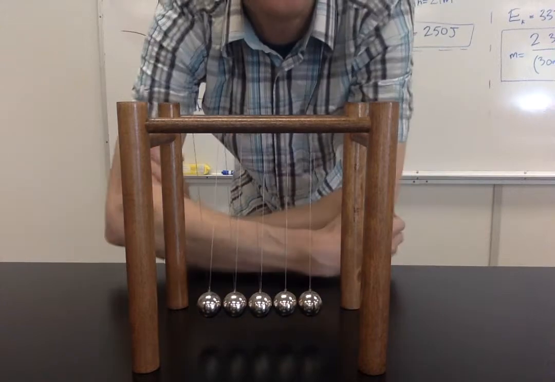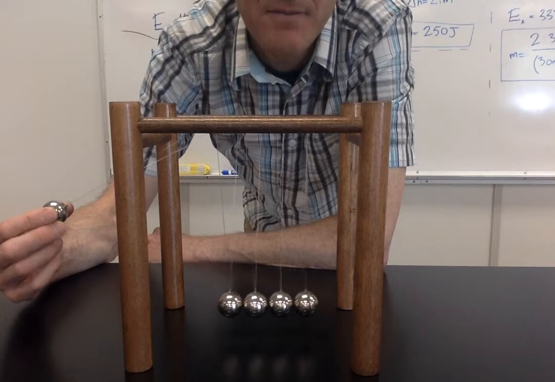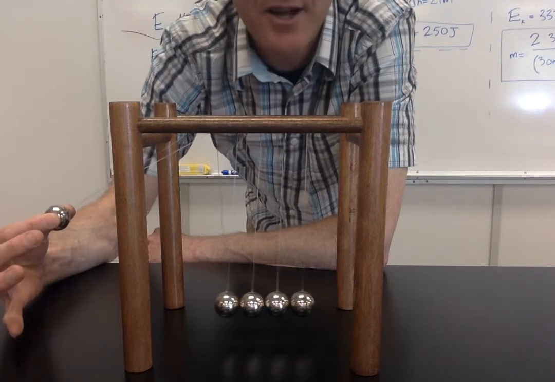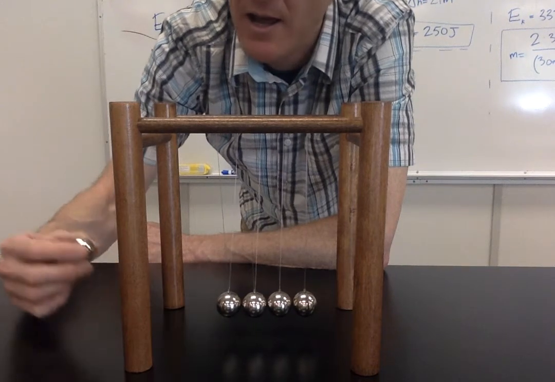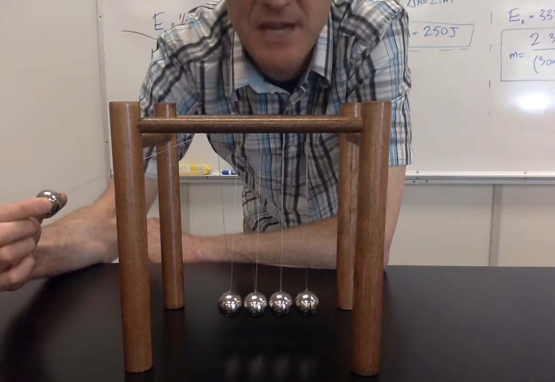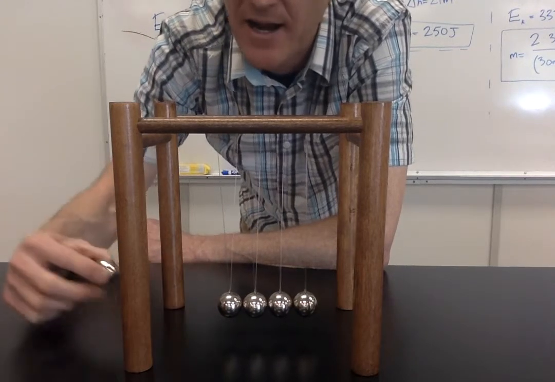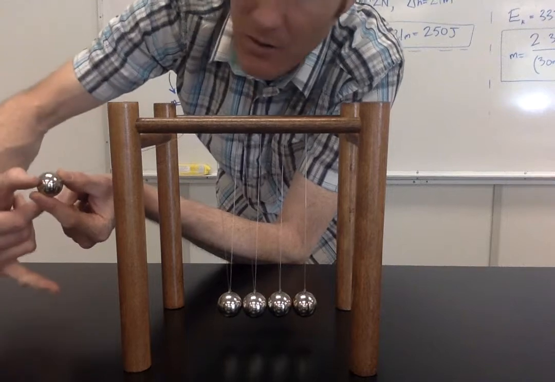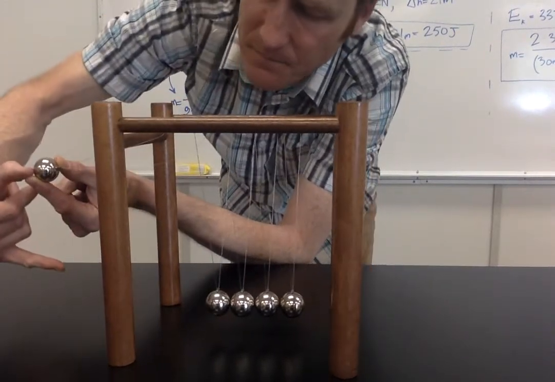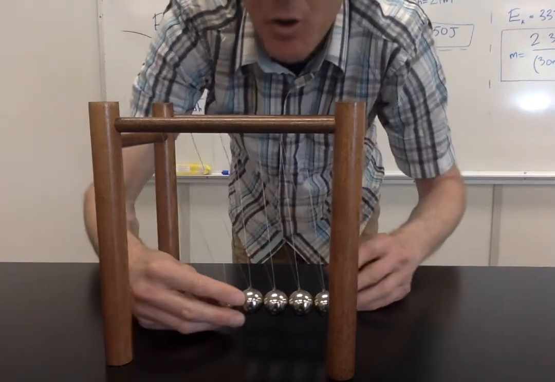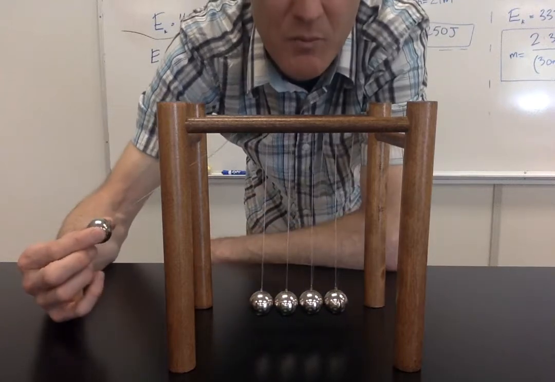Here we have an energy transformation. By pulling this steel ball backwards, I have given it gravitational potential energy, which would be measured by the difference in height between here, how high it is above the table here, versus how high above the table right here. That height difference, multiplied by m and g, will be the gravitational potential energy it has at that point.